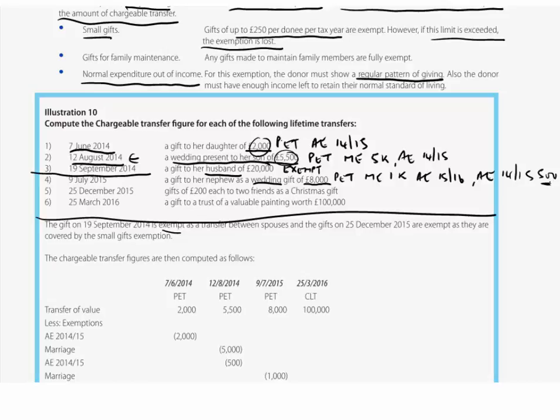25th of December 15, gifts of £200 each to two friends as a Christmas gift there. Now check out, was the next gift also to the same friends? Have there been any previous gifts this year to those same friends? No.